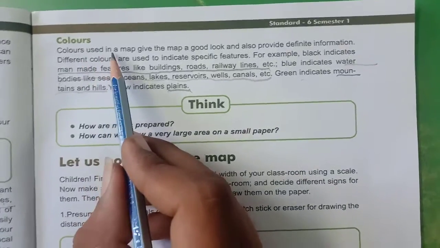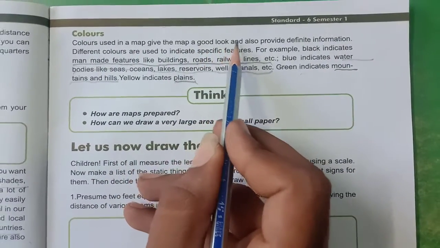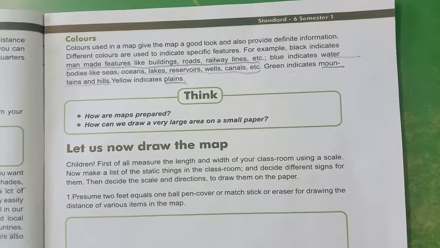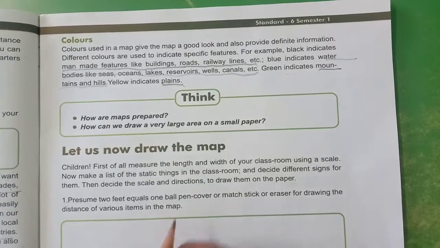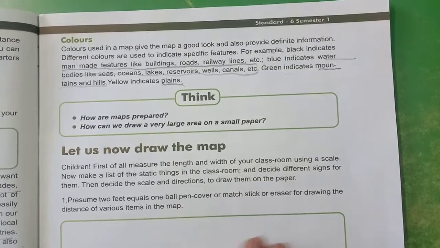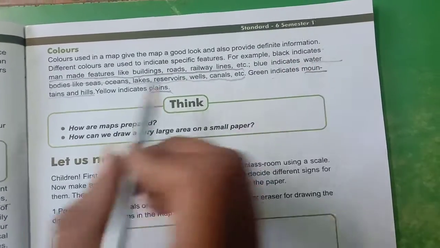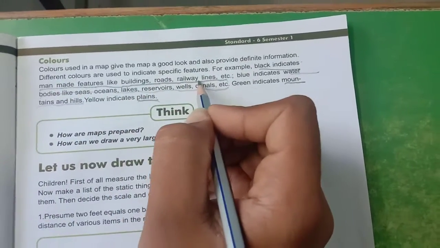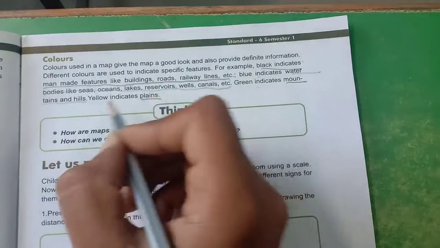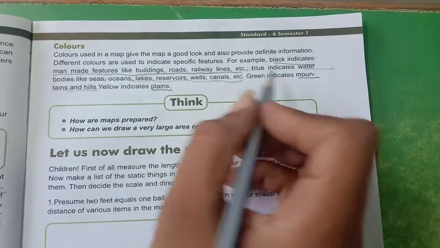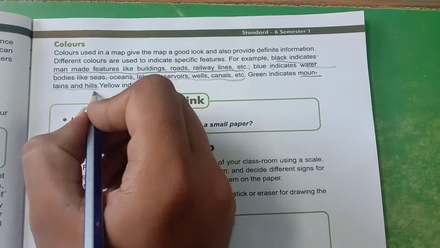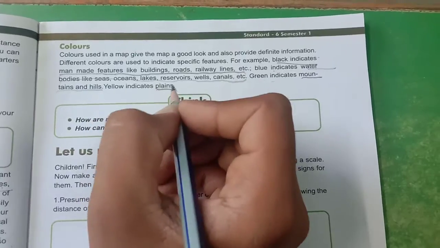Now let us look at the colors. Colors used in a map give the map a good look and also provide different information. In our maps there are many different colors by which we can indicate things. The black color indicates man-made features like buildings, roads, railway lines, etc. Blue indicates water bodies like seas, oceans, wells, canals, etc. Green color indicates mountains, terrain and hills, and yellow indicates the plain.